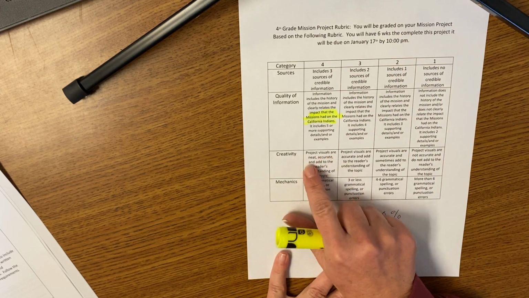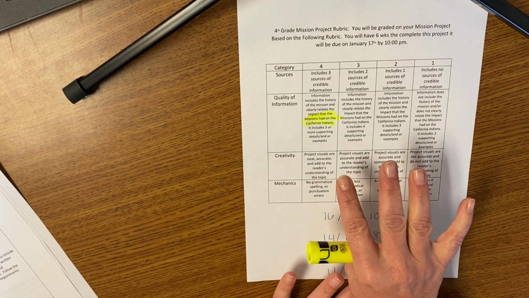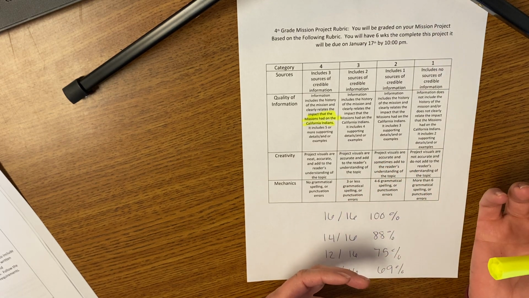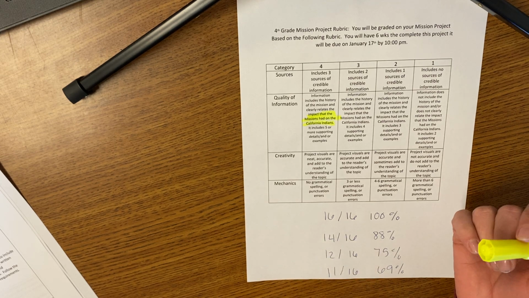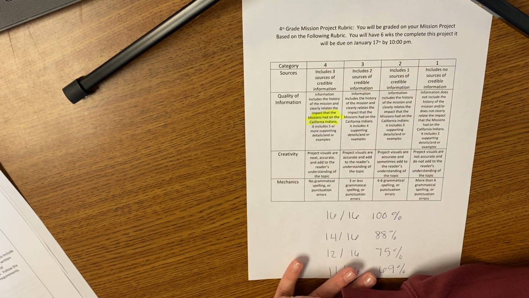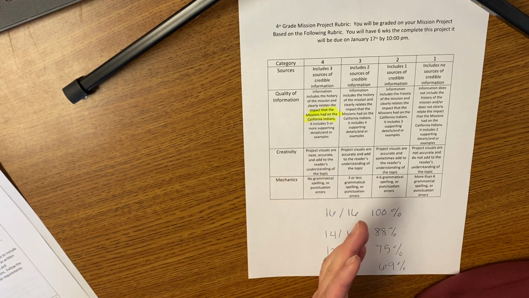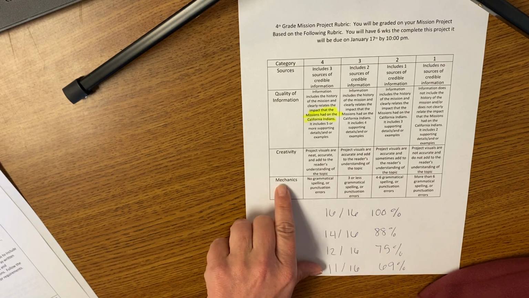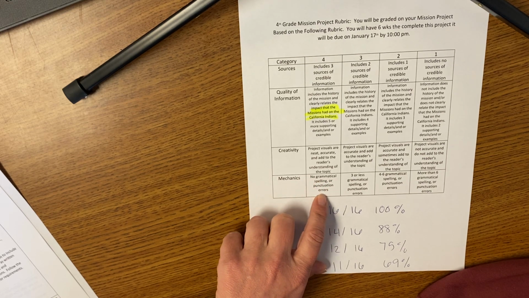Creativity, project visuals are neat, accurate, and add to the reader's understanding of the topic. So if you choose one of the choices, like maybe you wanted to write a paper about it, do the written report, and you don't include visuals, you get marked off 4 points. Okay, so all of the projects have a written part and a visual part, okay? Mechanics, that's your grammar and spelling. So no grammatical spelling or punctuation errors to get a 4.